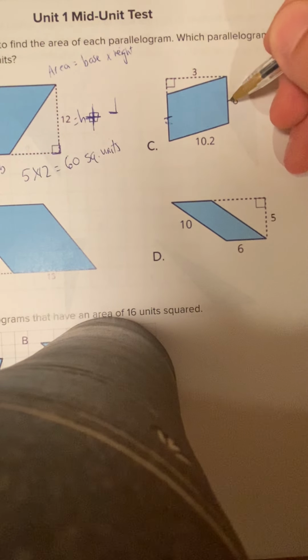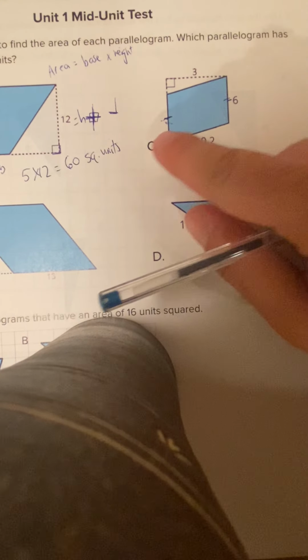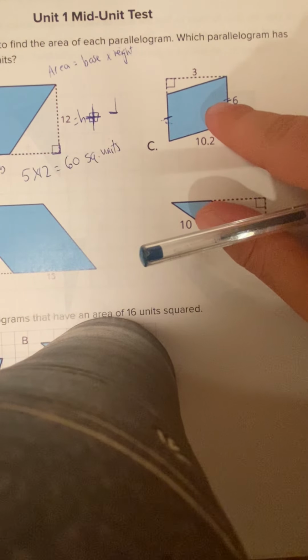I'm going to say that again. Opposite sides, for example these two sides, are equal in length. So if this is 6, then this is 6. Now I have the numbers I need, so I'll do 6 times 3, which is 18 square units.